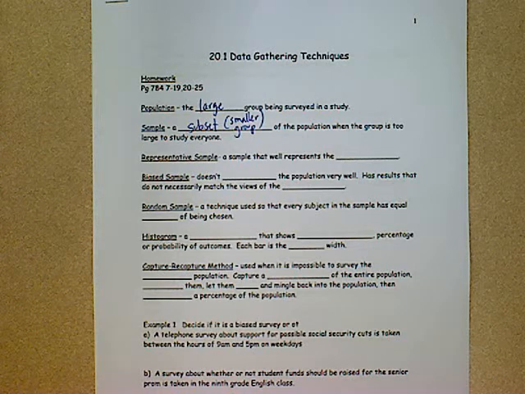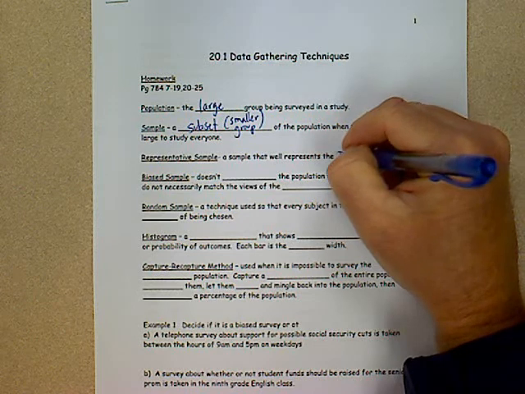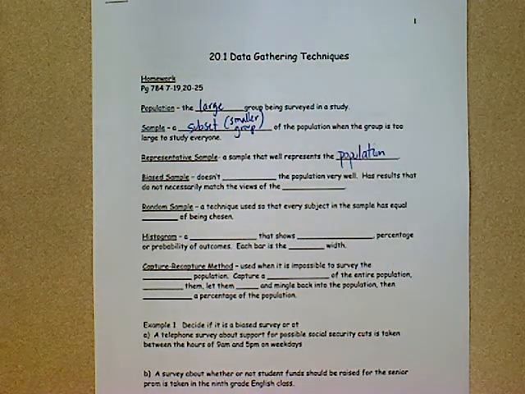Now what you want is you want to get a representative sample, a sample that well represents the population. So again, if we were just studying all of Los Osos, we'd want to make sure that we got students from the freshman, sophomore, junior, and senior class. We'd also want to make sure that we have male and female. Again, we want to have a representative sample. But oftentimes it's impossible to study the entire population. So again, you have to study a smaller sample.